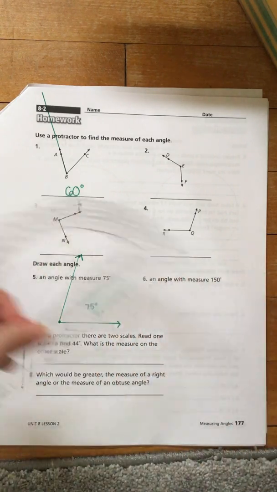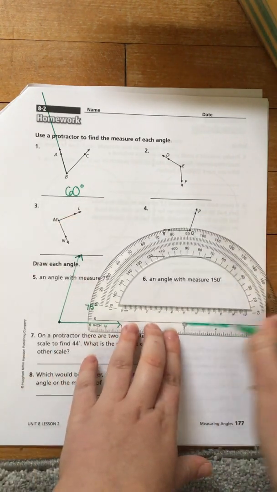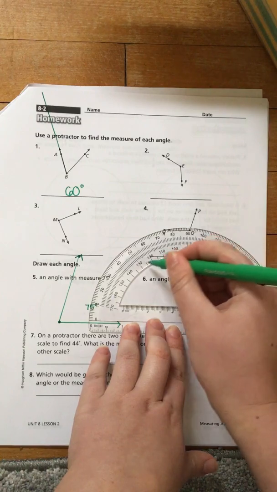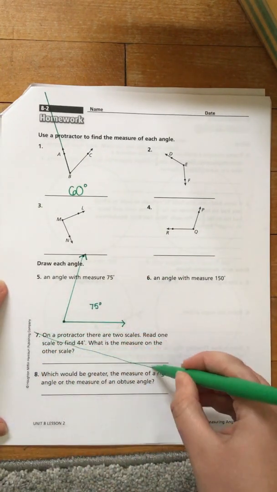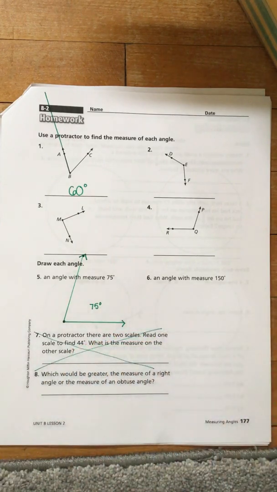So you'll do that same thing when you measure 150. You'll have your line, and then you'll have to find all the way to 150. Okay? You may skip number 7. Number 8 you can definitely do.